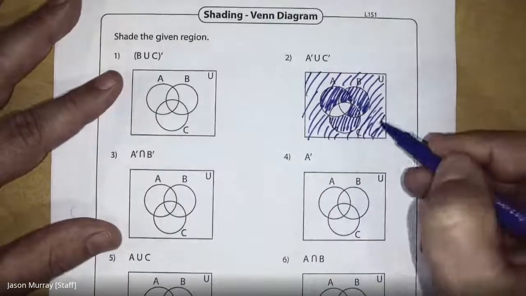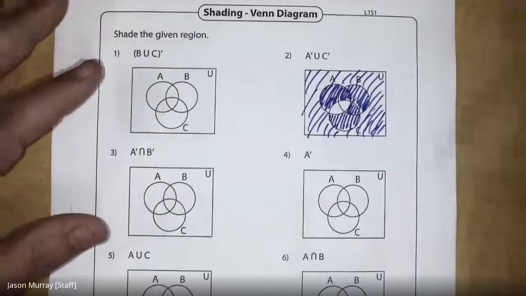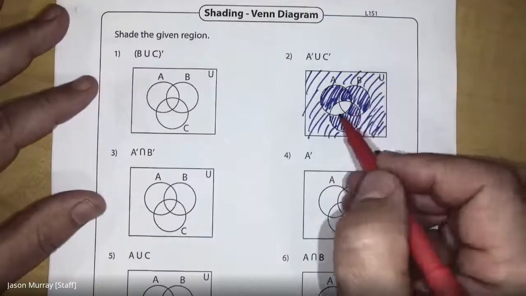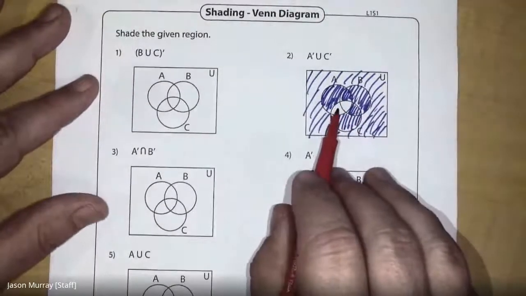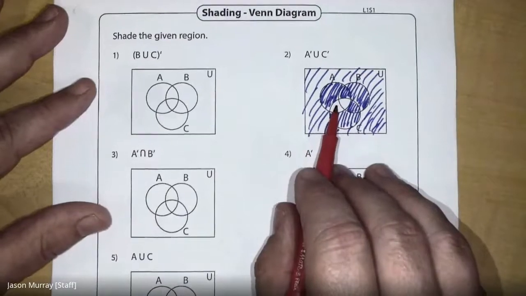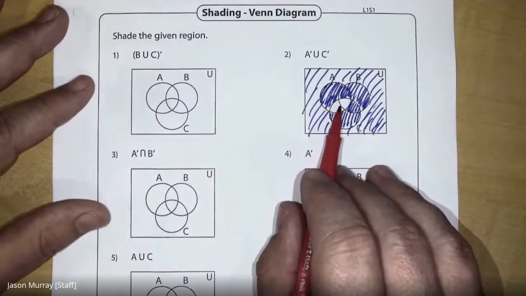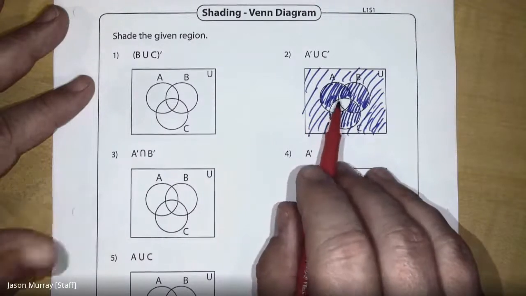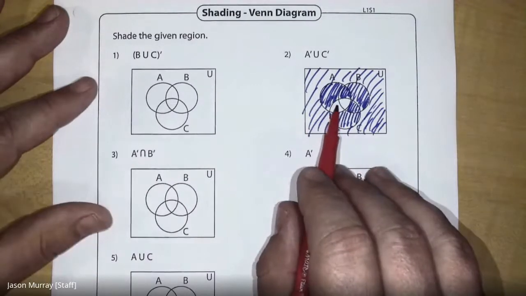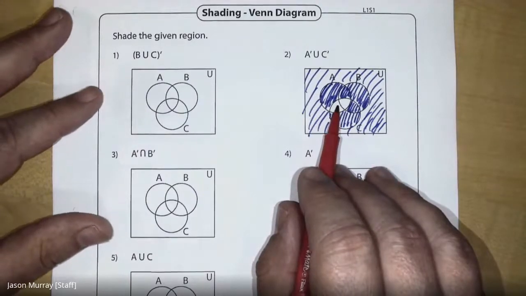So we have all of this shaded now. What about this middle section then? Let's take a look at this part right here. Is this the union, or the coming together, of A complement or C complement? I don't think so, right?